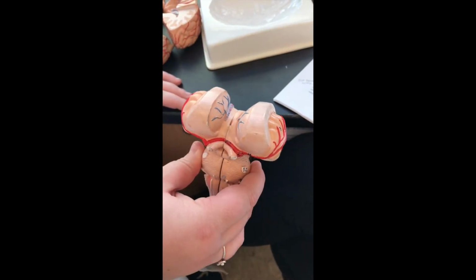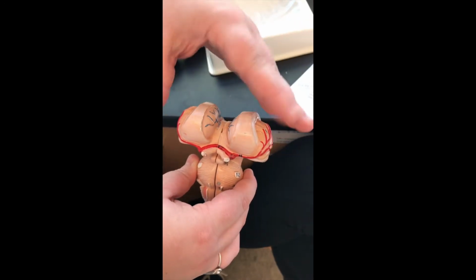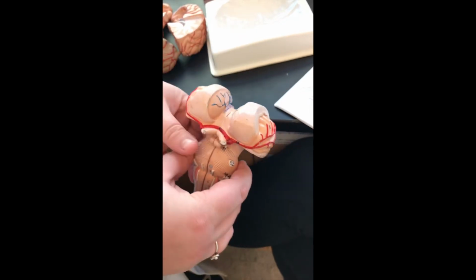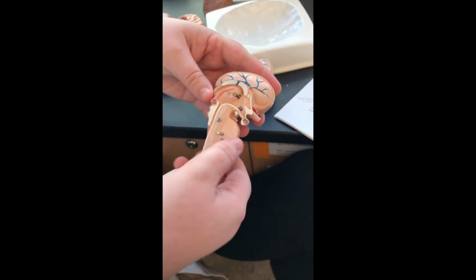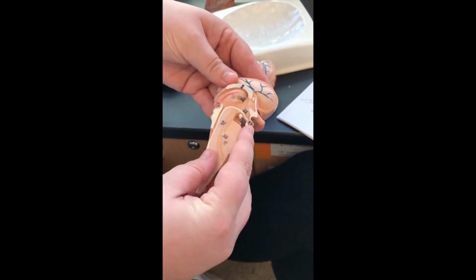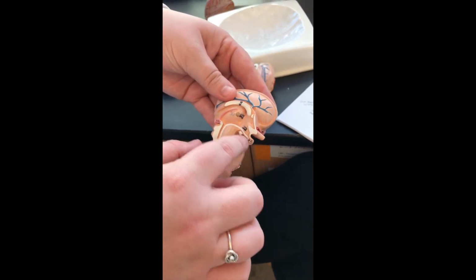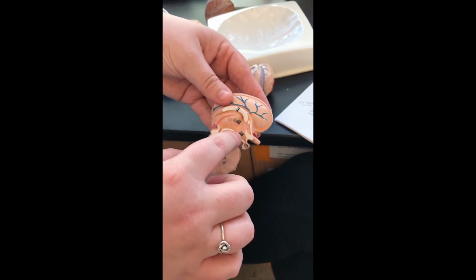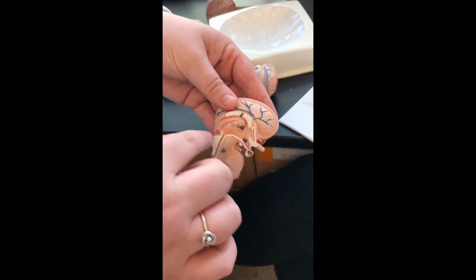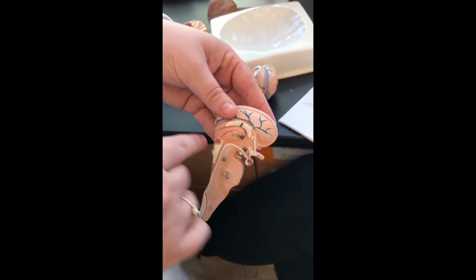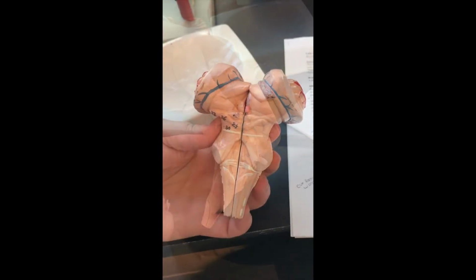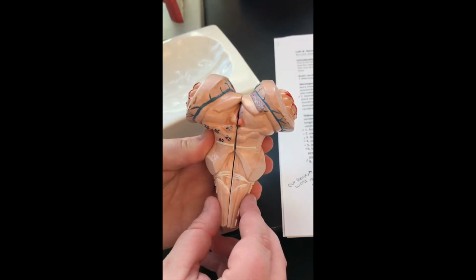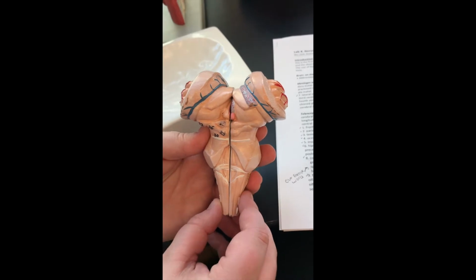This is the diencephalon, which consists of the thalamus, which is this upper main part. And then if you open that, on this side you have the hypophysis, and then right above the hypophysis right here is the hypothalamus. And then if you go a little bit further, this bulb thing right here, that's the pineal gland.